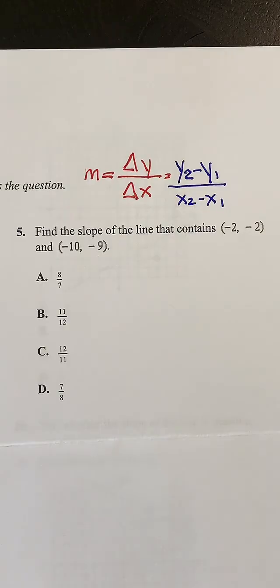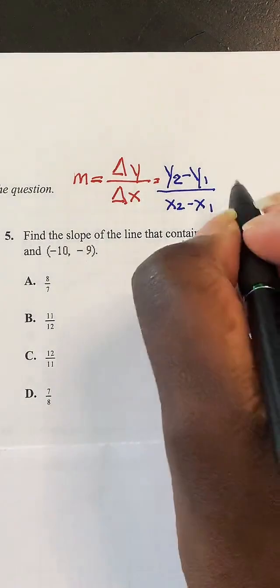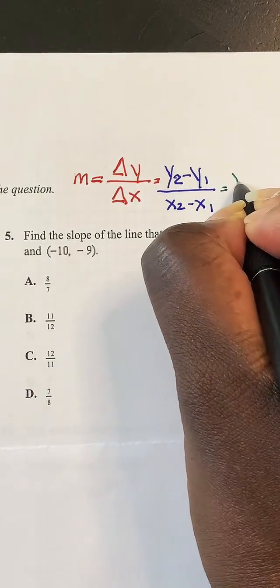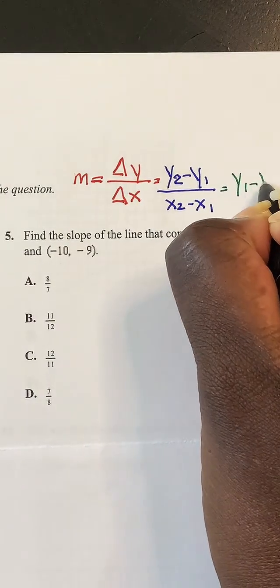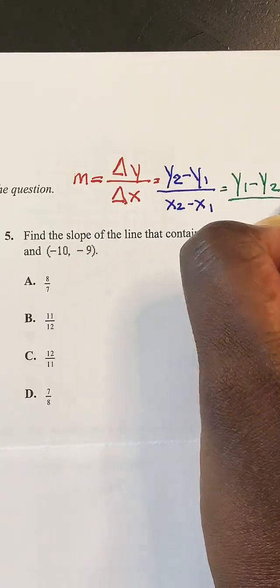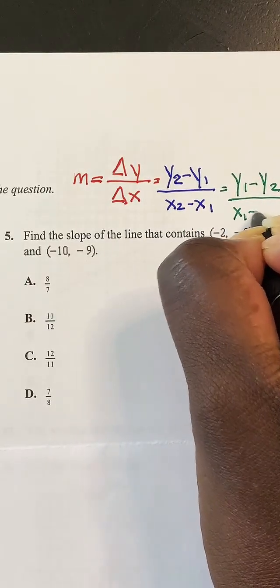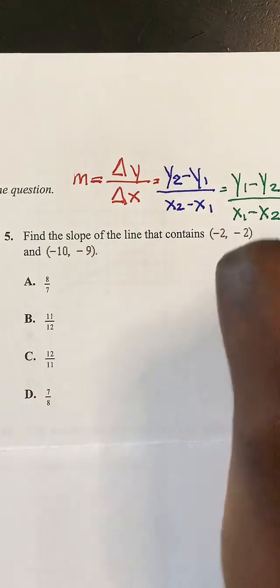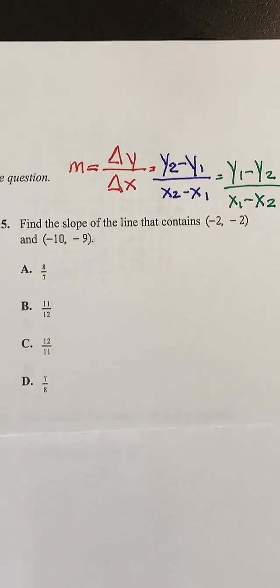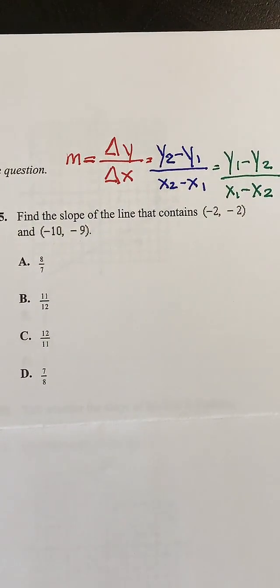So I just figured, well, shoot. Here we read from left to right. So why can't we just have y sub 1 minus y sub 2 and x sub 1 minus x sub 2? Will that give us the same answer? And the answer is yes.